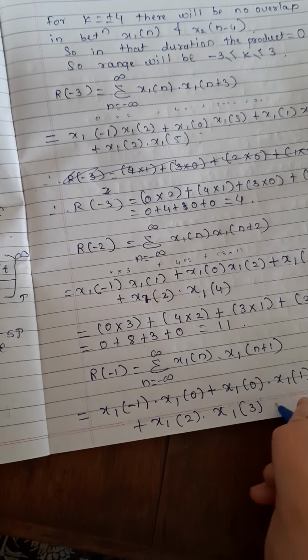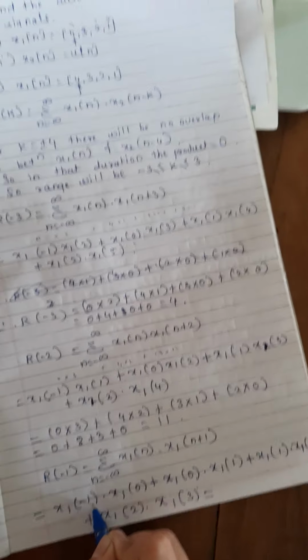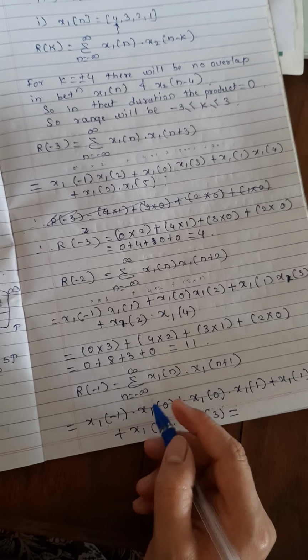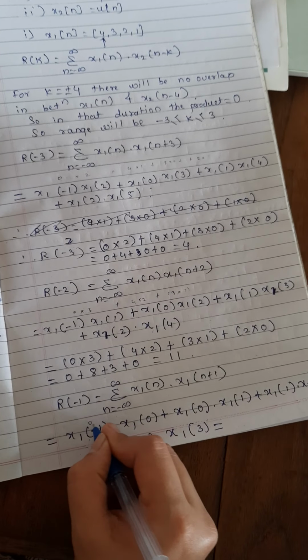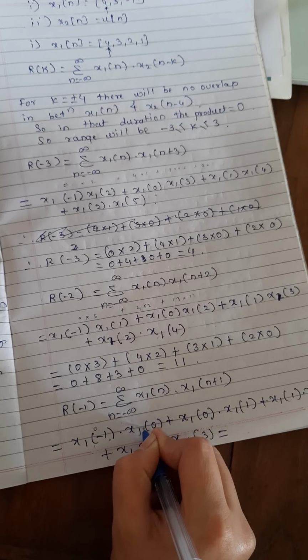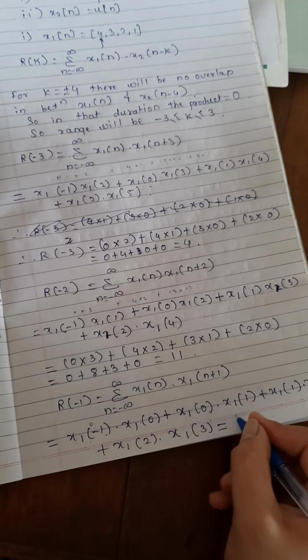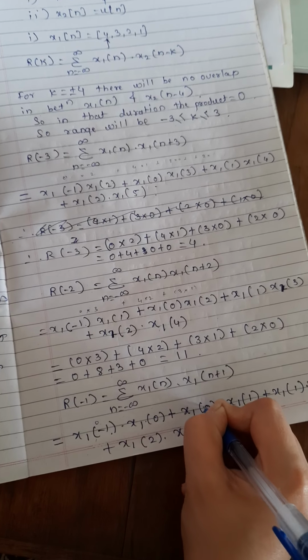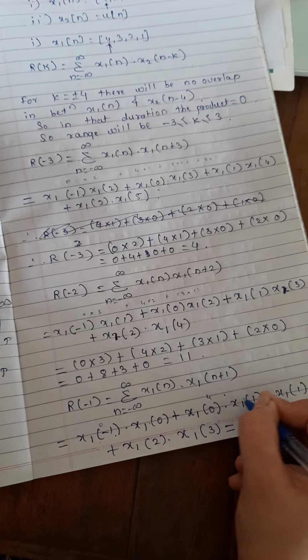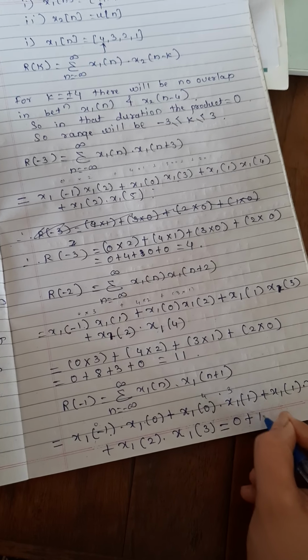Okay, so what is the value of x1 of minus 1? x1 of minus 1 is 0, so 0 into x1 of 0 is 4, 0 into 4 is 0, plus x1 of 0 is 4 into x1 of 1 is 3, it is 12.